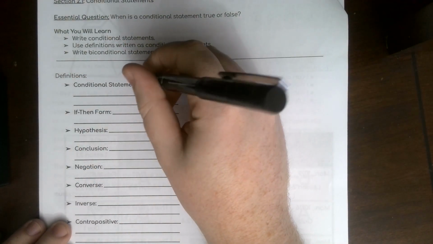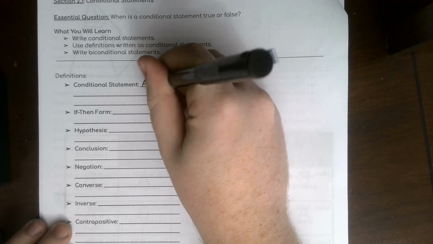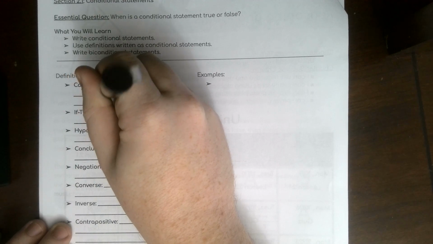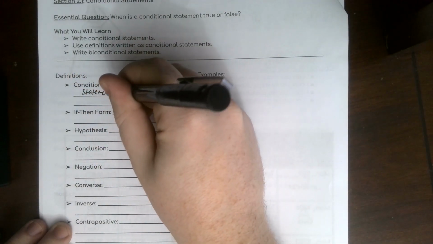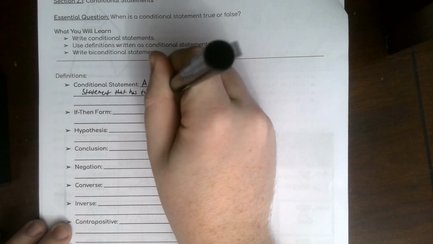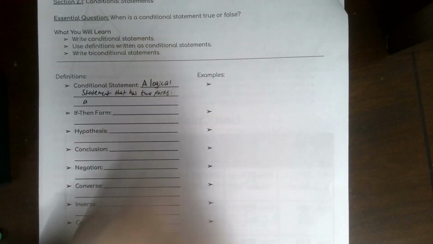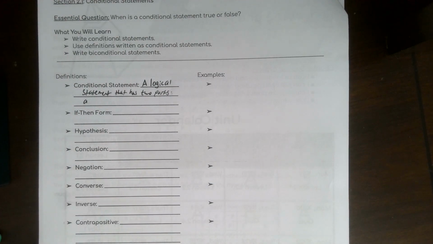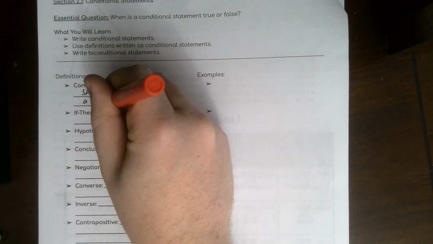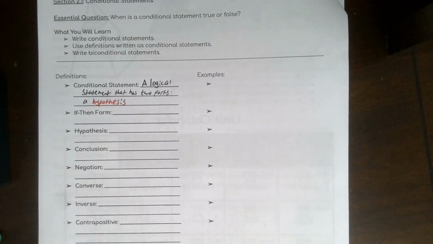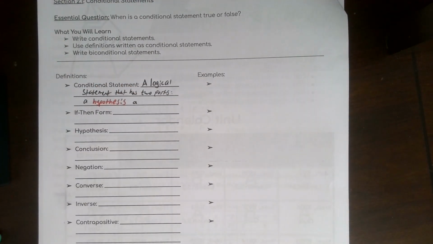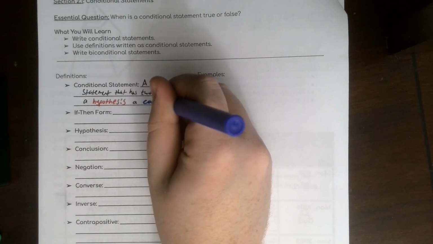A conditional statement is a logical statement that has two parts: a hypothesis, which for the purpose of these notes, you're always going to see me write out in red. And it also has a conclusion, which you're going to see me write out in blue.